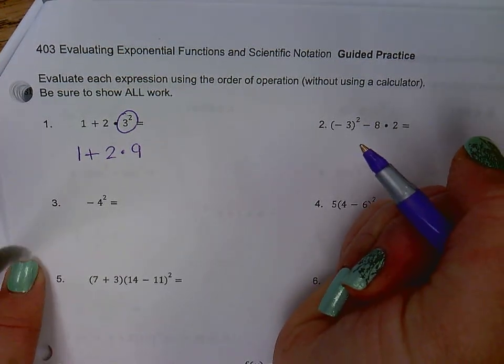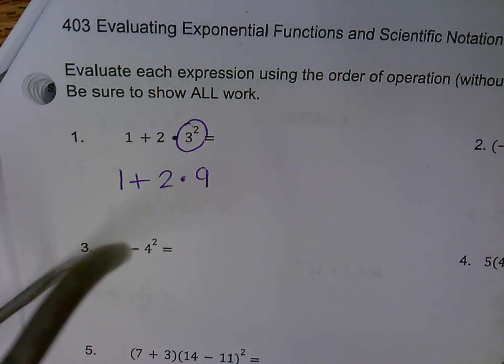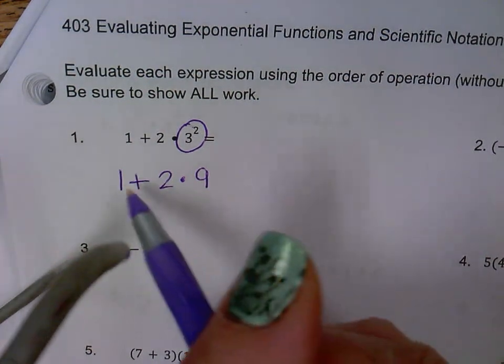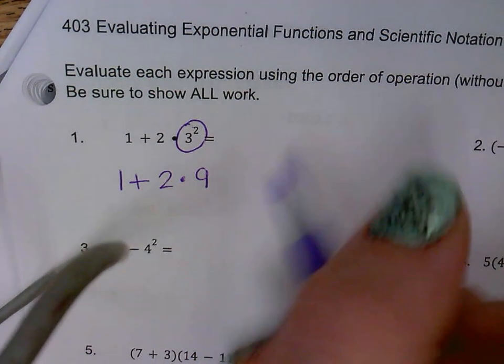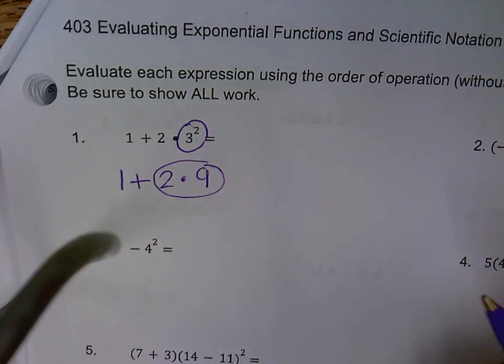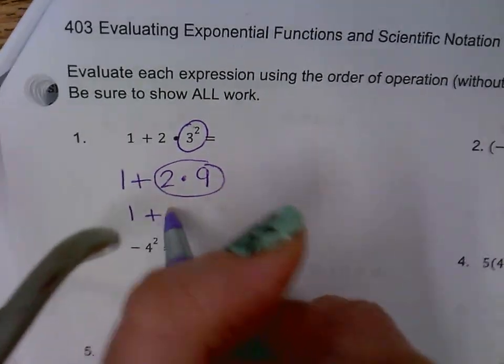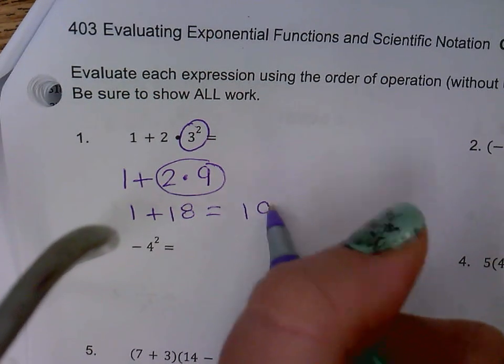What's my next step on number 1? What am I going to do, the 1 plus the 2 or the 2 times? I have to do the 2 times the 9 next, right? So now I have 1 plus 18, and now I can find the final answer, that was 19.